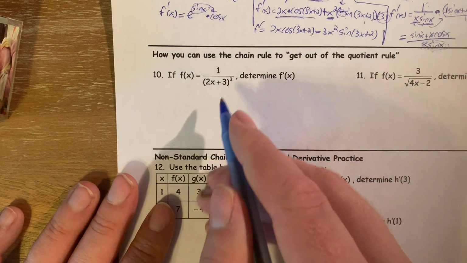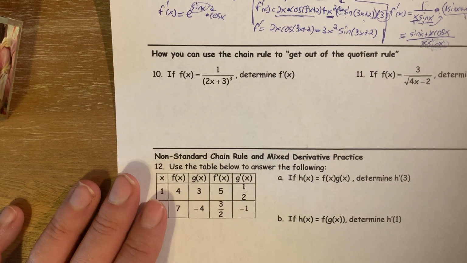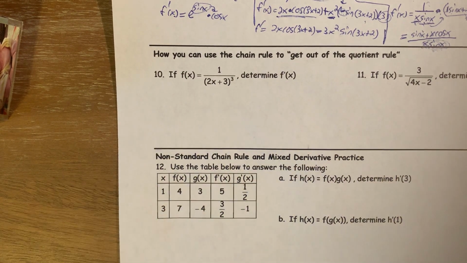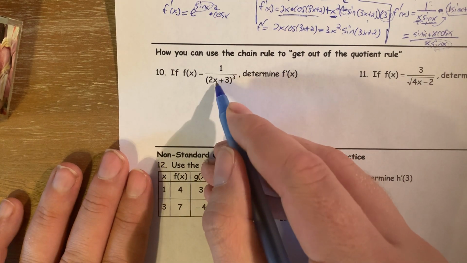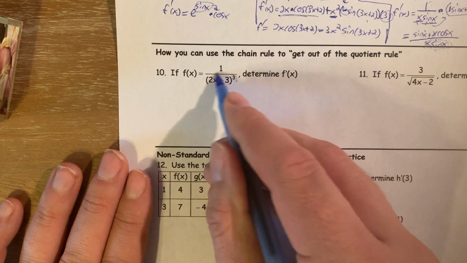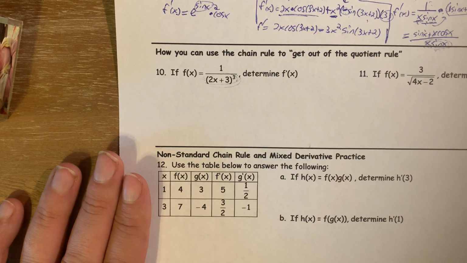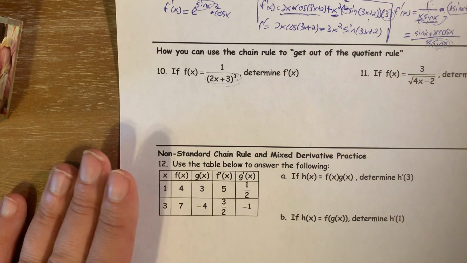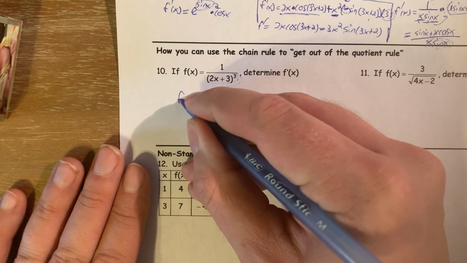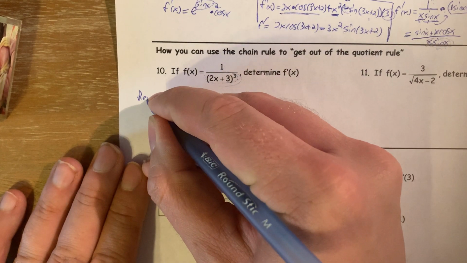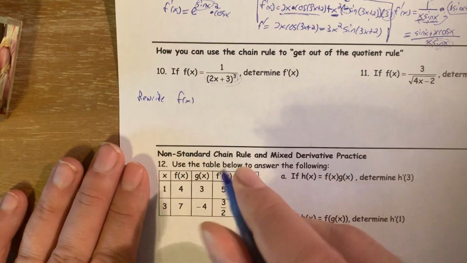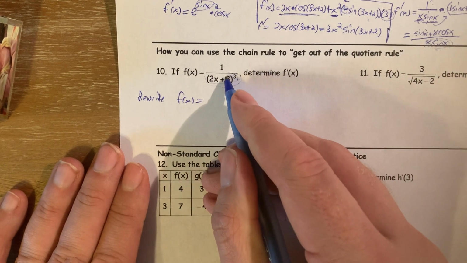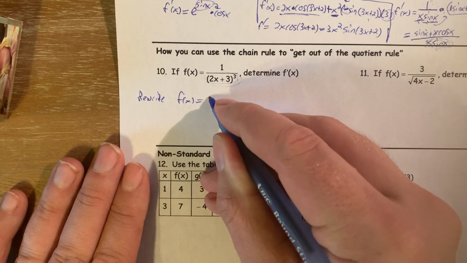Okay. How can we use the chain rule to get out of using the quotient rule? Man, you guys know I don't like using the quotient rule when I can help it. So one thing we can think of is that when you have a quotient, if you look at the denominator and you notice that it's just something to a power, we can rewrite this. We can rewrite the first as this is just to a negative power. Well, what's to the negative power?